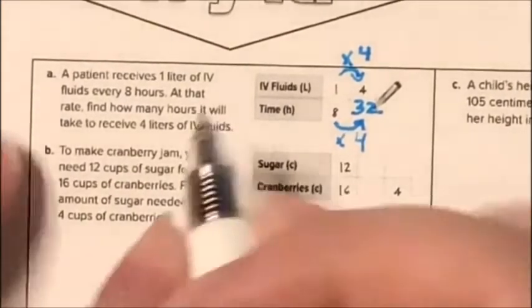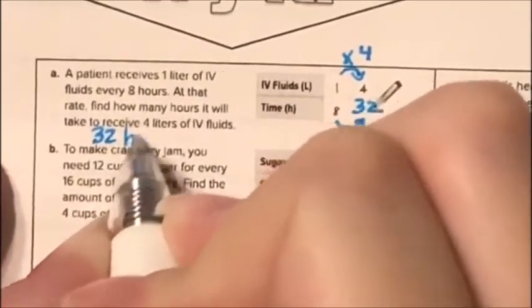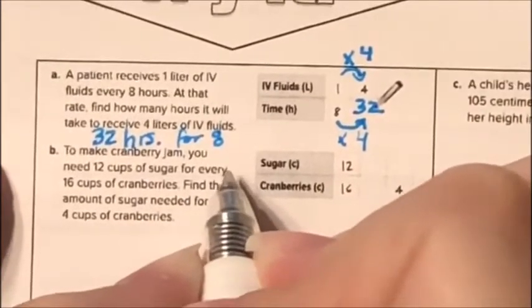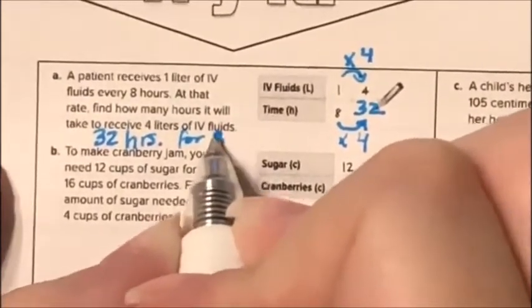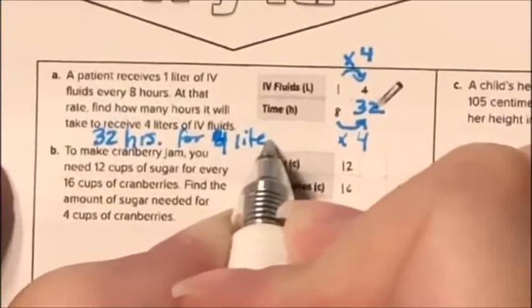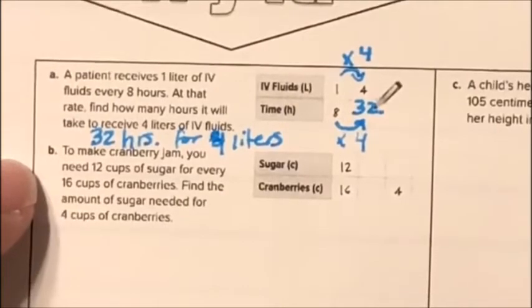So it will take 32 hours for 4 liters. Okay, 32 hours for 4 liters.